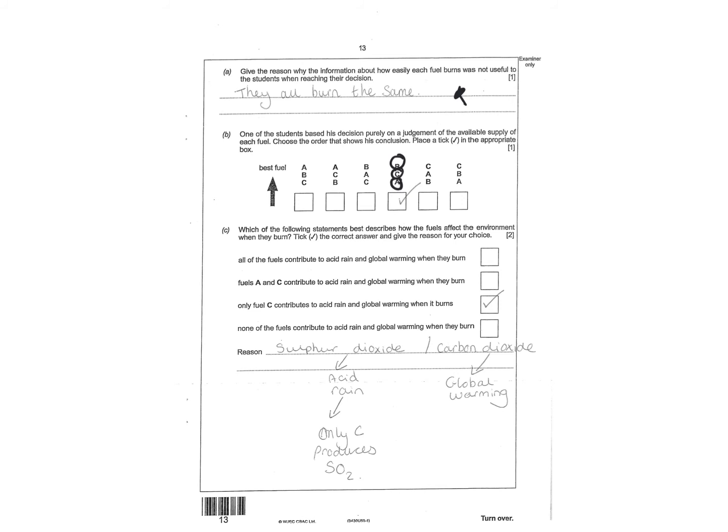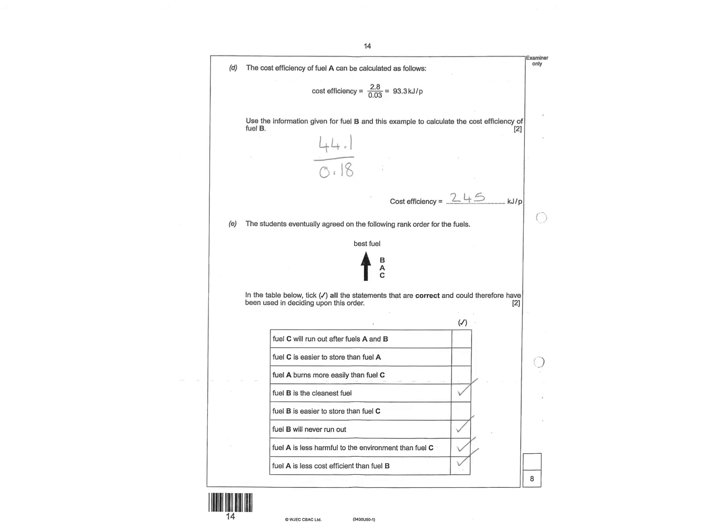Now the next question says tick which one of the following statements best describes the fuels when they're in the environment. Something to notice here: sulfur dioxide causes acid rain, carbon dioxide causes global warming. So you were looking for the one that produced sulfur dioxide as well. Again, that's from last year, but be careful to think about it and put it in your head for revision purposes. Same kind of thing then, picking out information.